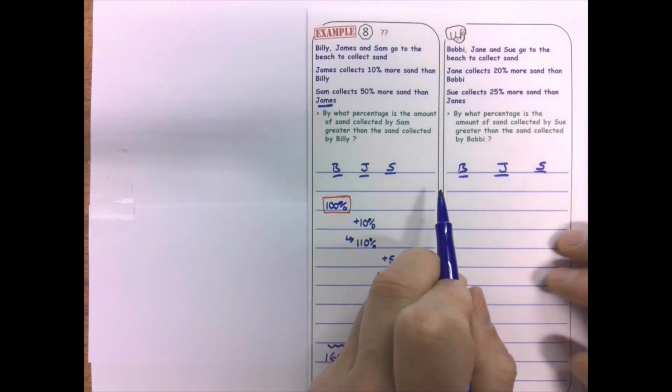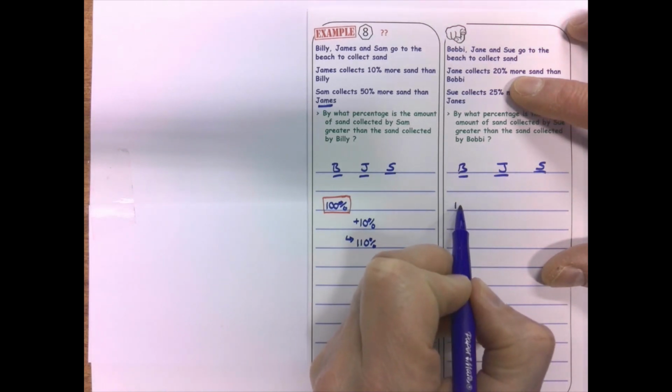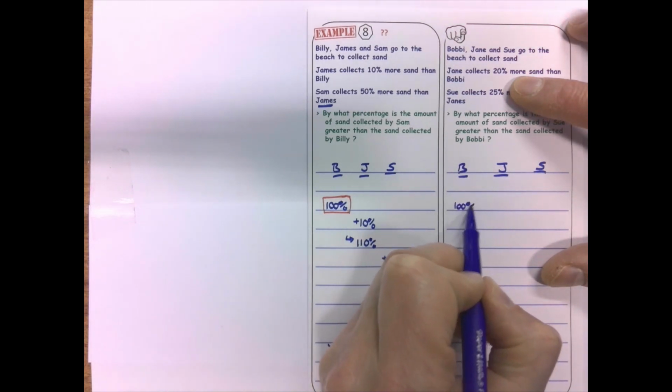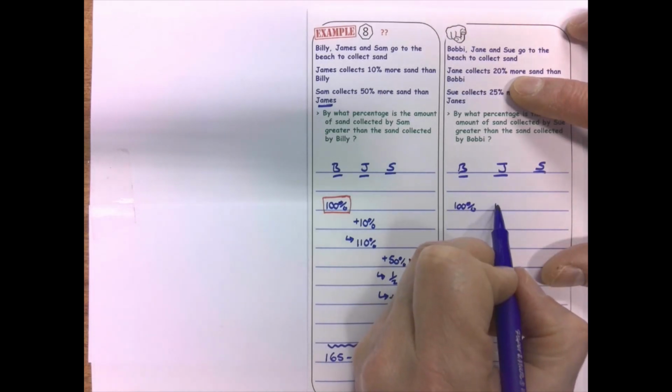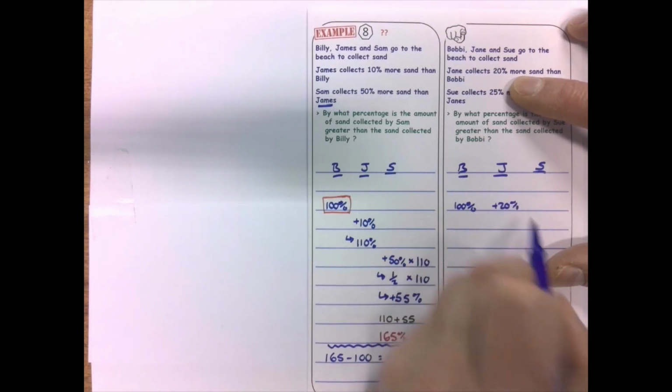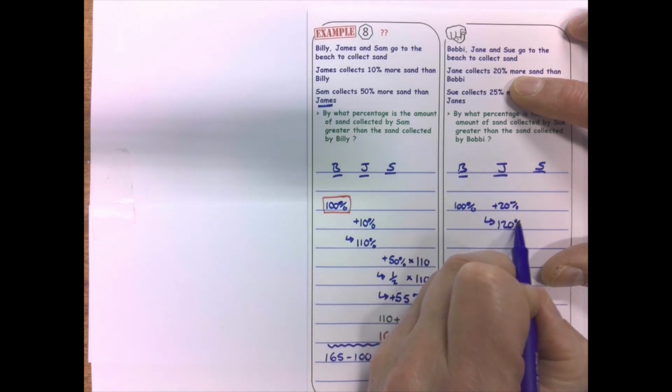Alright, now Jane is collecting 20% more sand than Bobby. So let's say that Bobby's collecting 100% of sand, like a whole bucket full. Let's call a bucket full 100%. And Jane's collected 20% more. So that is going to give us 120%.